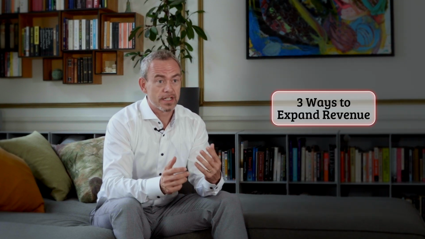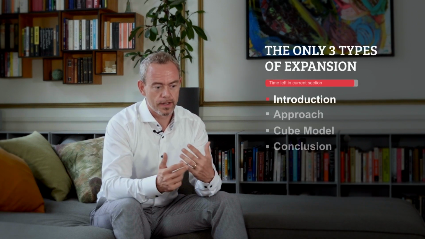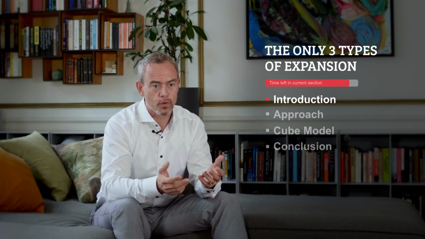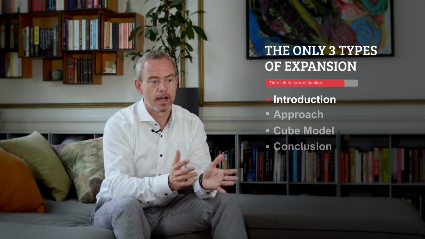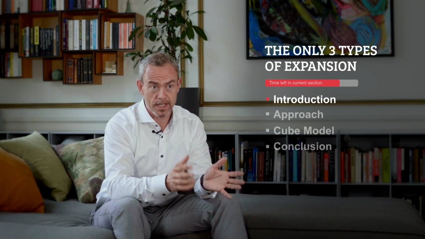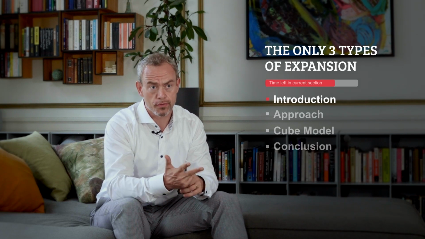There are three ways in which you can expand your revenue with an account. One of the key metrics for a lot of SaaS companies is net revenue retention. Of course, churn rate is a major part of that, but the other part of it is how able are you to actually grow the account and get more money out of the same account year over year. And you can break it down to just three components.